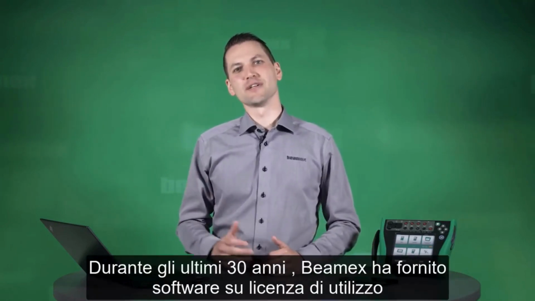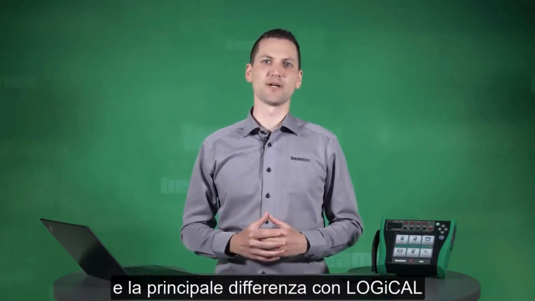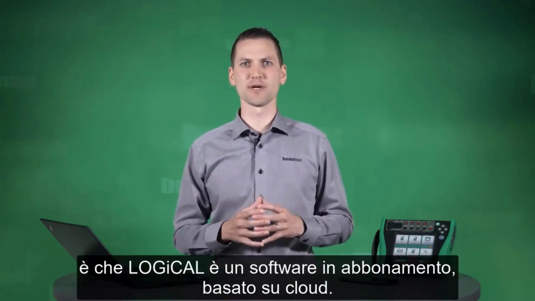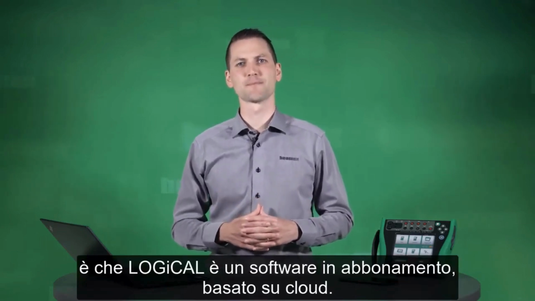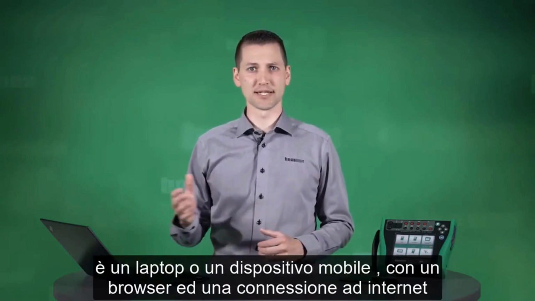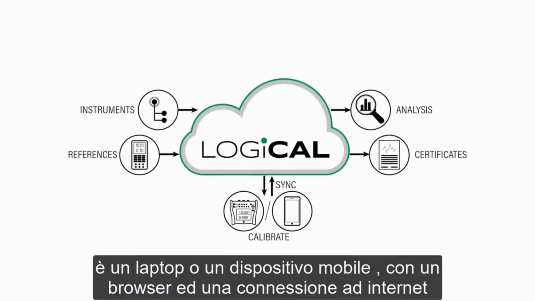The past 30 years, Beamex has provided license-based on-premise software, and the big difference to Logical is that Logical is a cloud-based subscription software. All you need to operate the Logical calibration software is a laptop or mobile device with a browser and an internet connection.